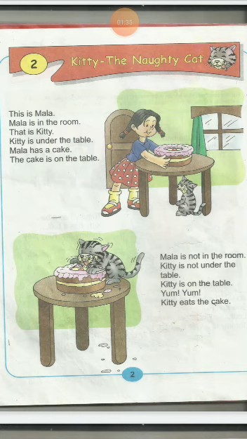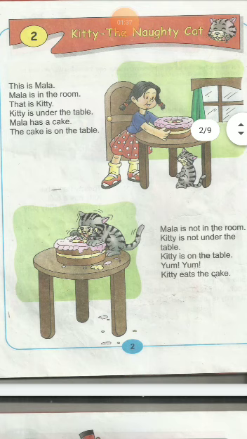Now you can see in the second picture that Mala is not in the room. Can you find Mala? No, Mala is not there. And where is Kitty? Kitty is on the table, eating the cake, enjoying the cake.